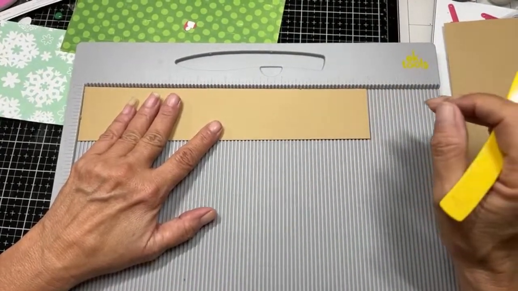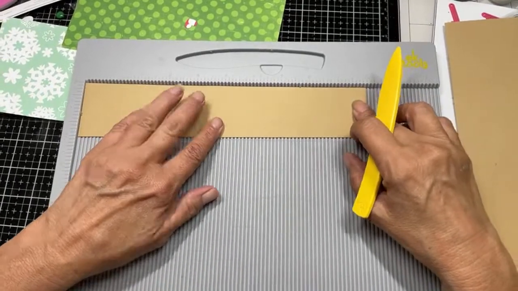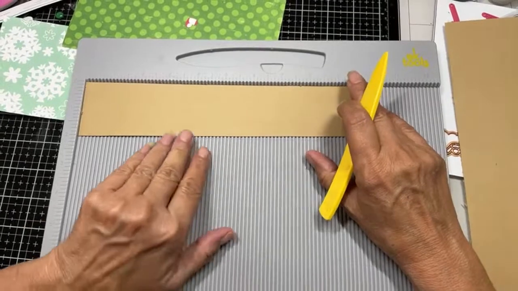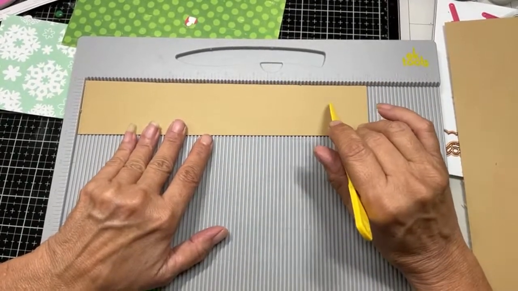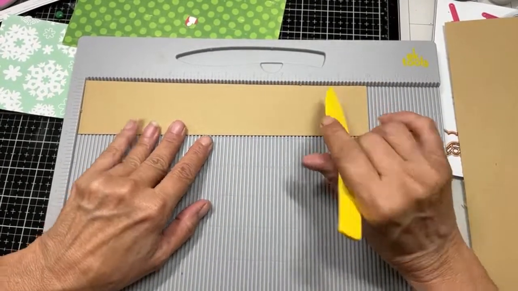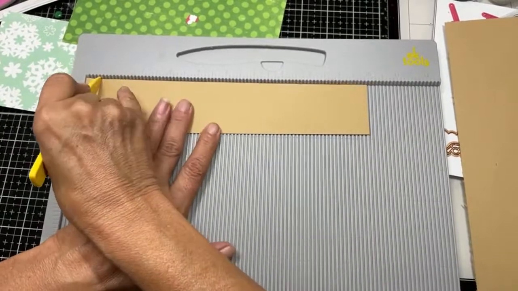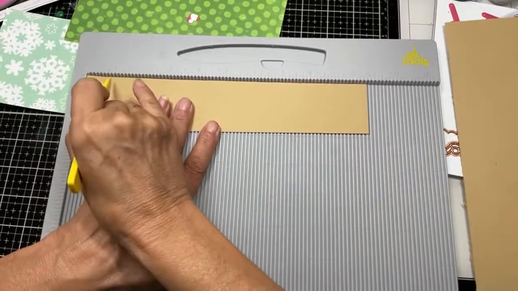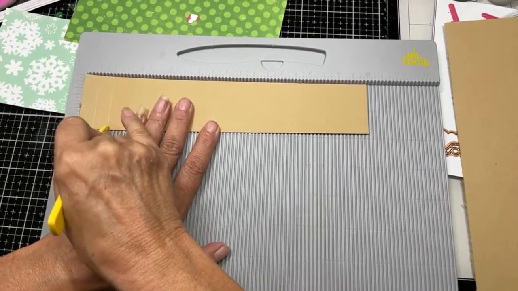And I'm going to score this at 3/4. I'm going to score it at 1.